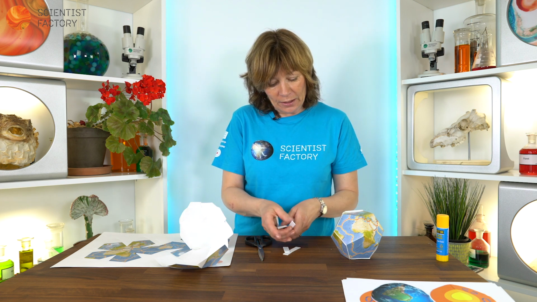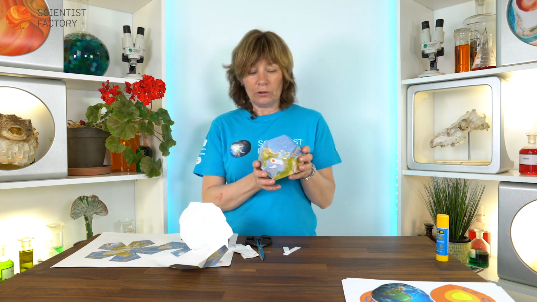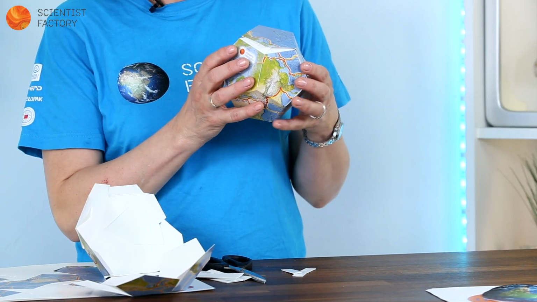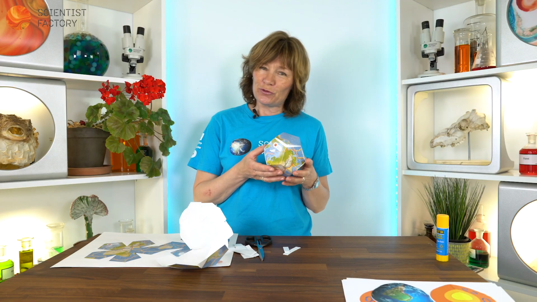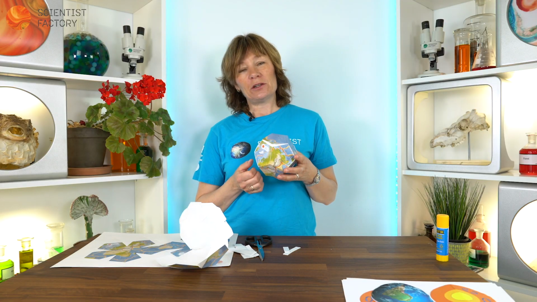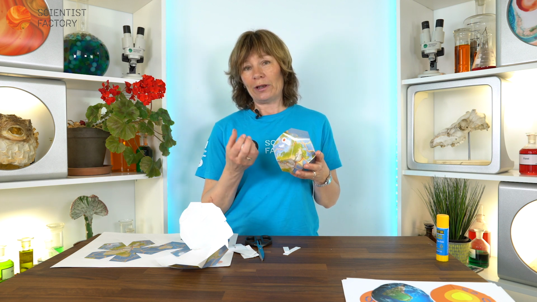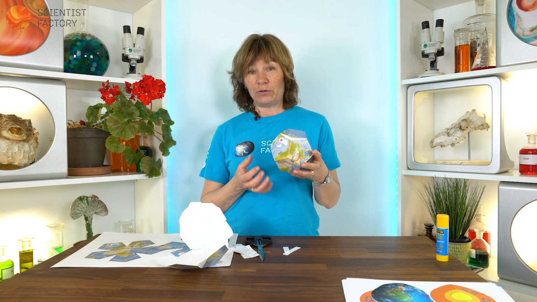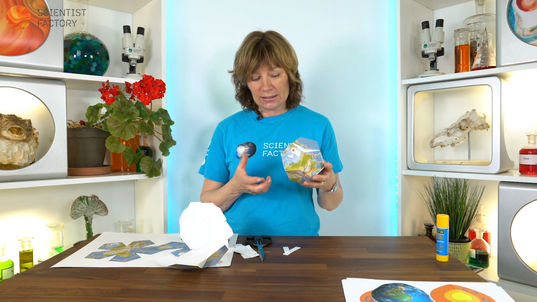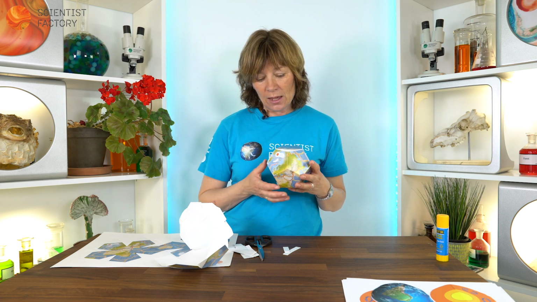So here is a completed model, and on your way building these models, maybe some students find it a bit challenging. Well, tell them that they can take the time they need, there is no hurry. And you can also encourage students who finish early to help those that finish later. So this is a good activity to practice cooperation and helpfulness.